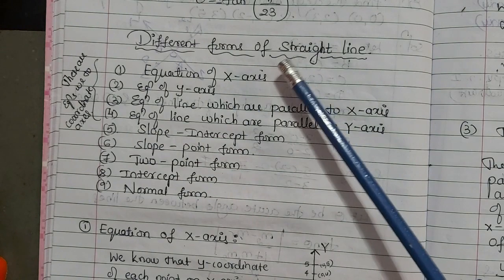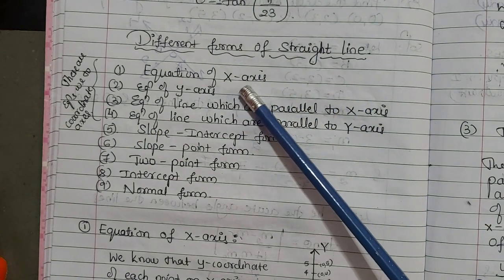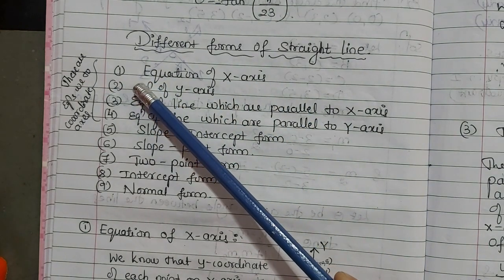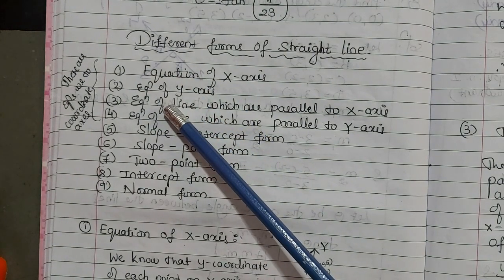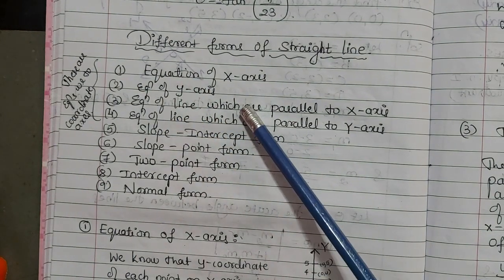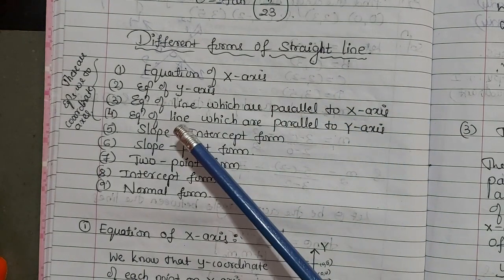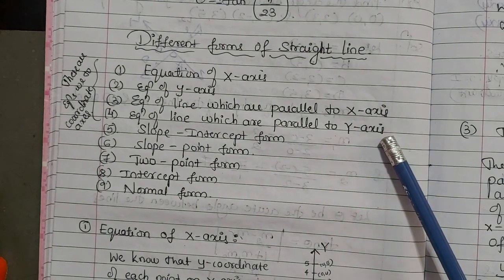So first equation is related to coordinate axis, second equation is related to coordinate axis. So first two equations are with respect to coordinate axis. So third equation, that is equation of a line which are parallel to x-axis. Okay, fourth one equation of a line which are parallel to y-axis.